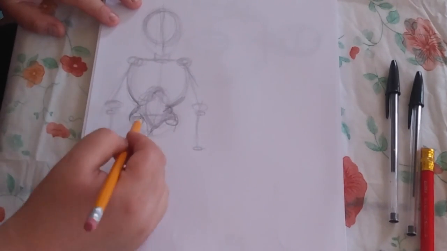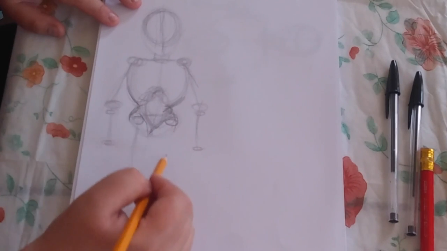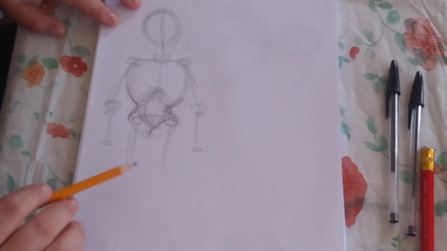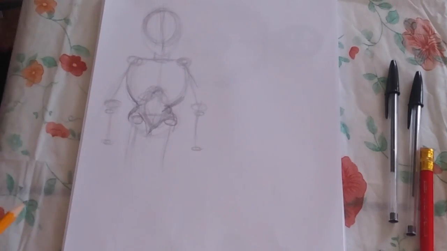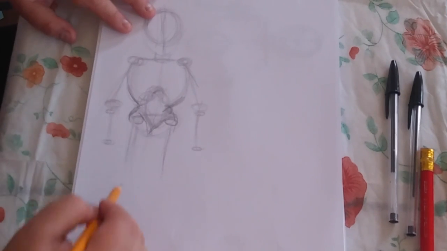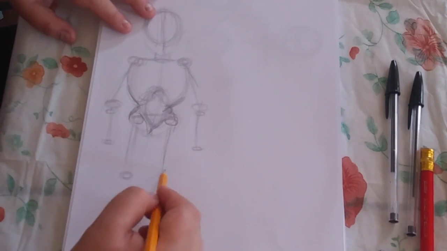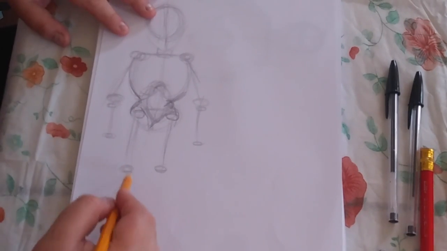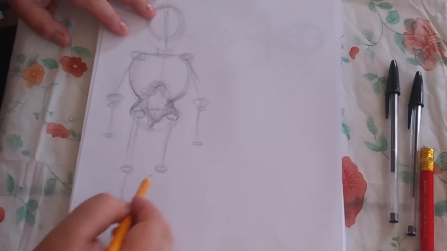Now we're going to move on to the lower bone, which is the upper part of your thigh. Your inner thigh is your upper bone. I'm going to get two joints because it's a patella. And then we're going to go lower.